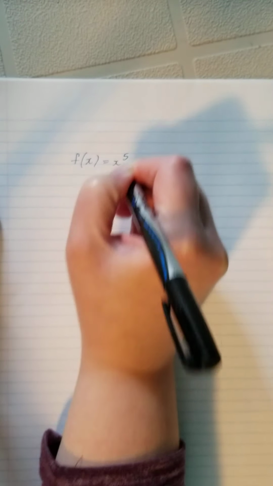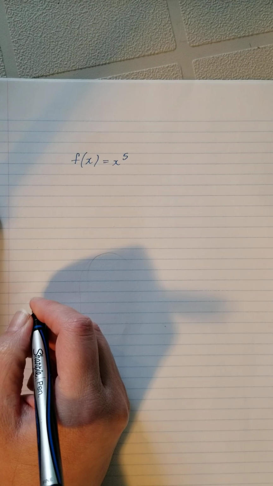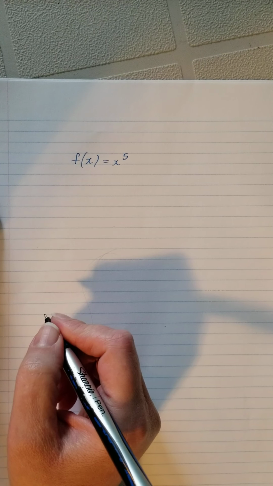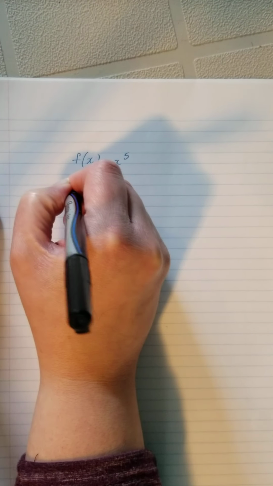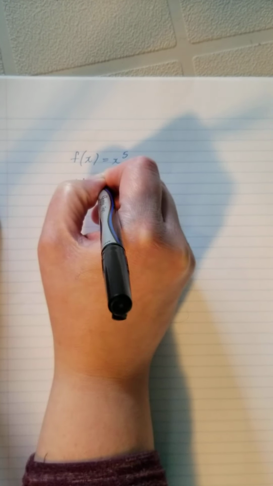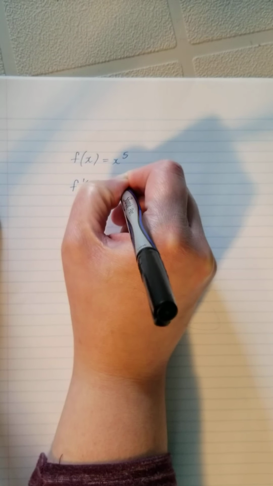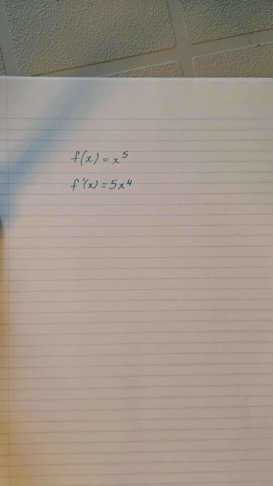So I'll show you an example. For instance, if f of x equals x to the exponent 5, which we obviously know, using the basic power rule, that the derivative of that would be 5x to the exponent 4.